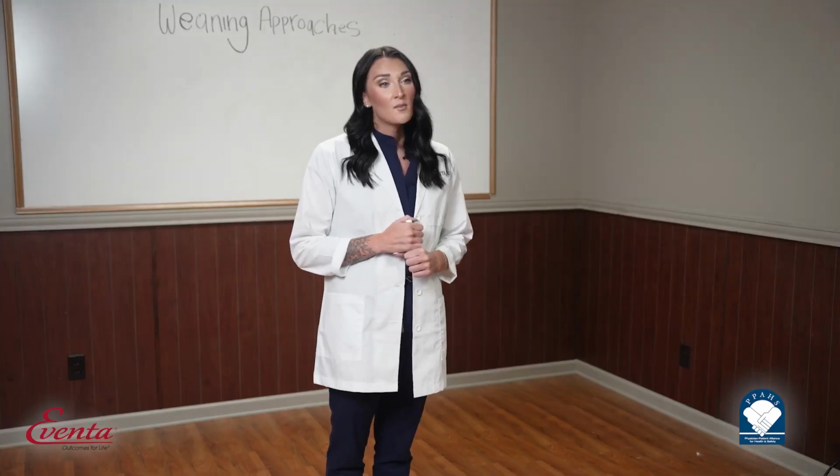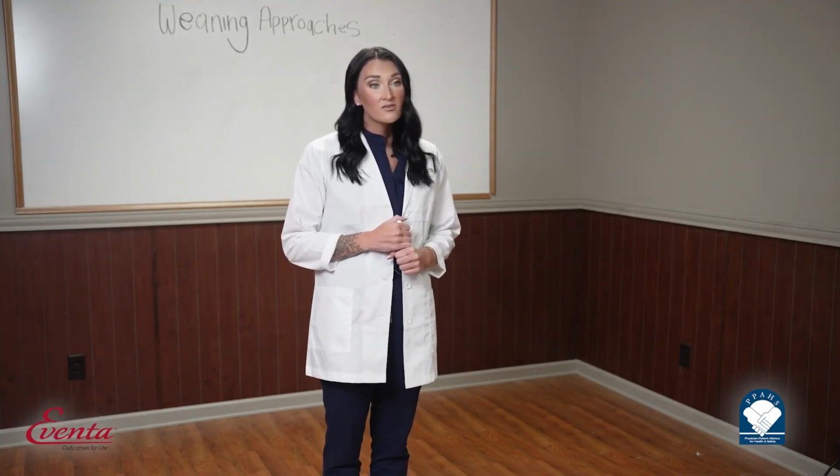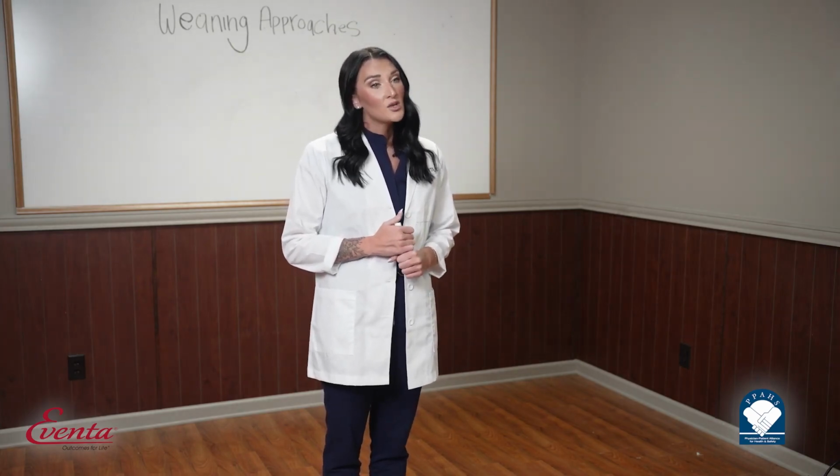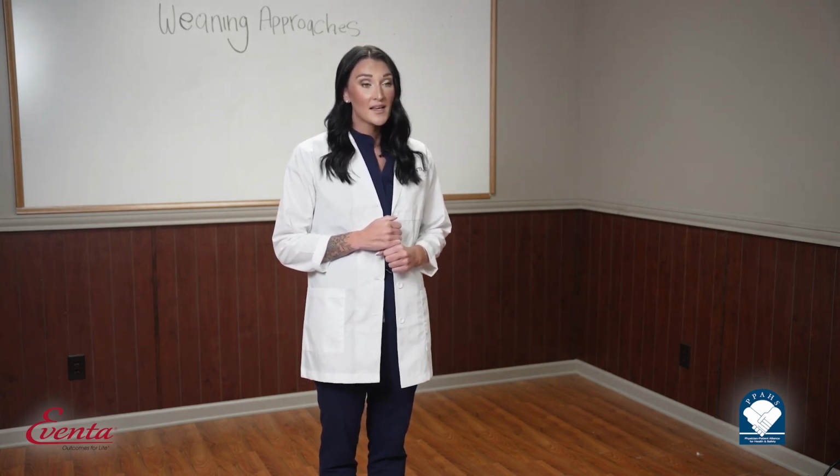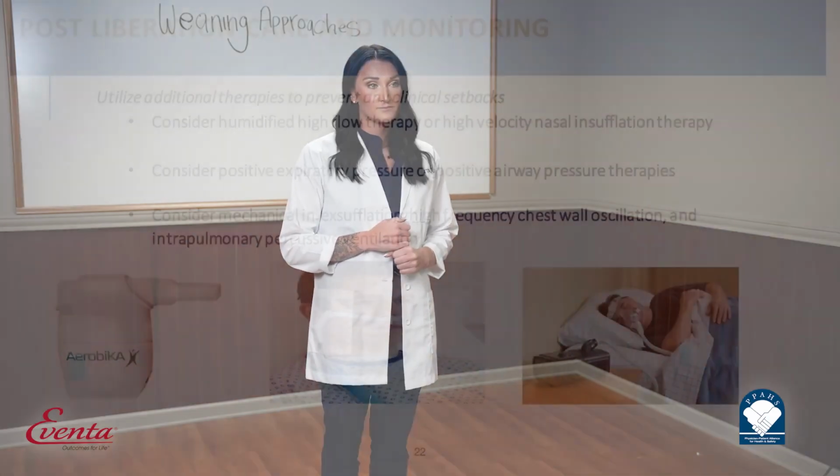You want to continue monitoring all recently decannulated residents with continuous pulse oximetry and end-tidal capnography every 4 hours for a minimum of 3 days. You want to utilize the findings from the pulse oximetry and the end-tidal capnography to prevent setbacks and return to the tracheostomy.